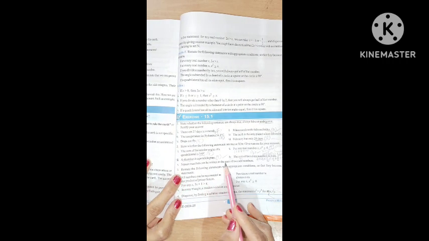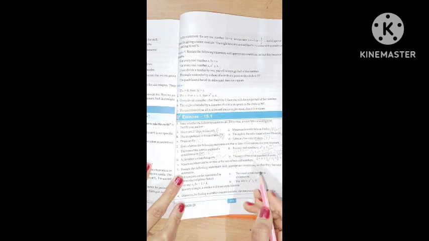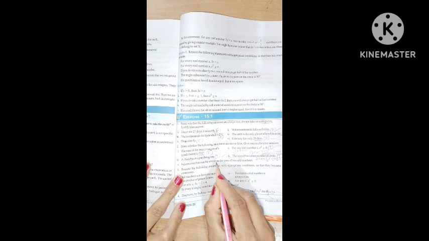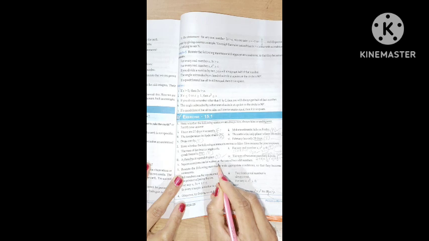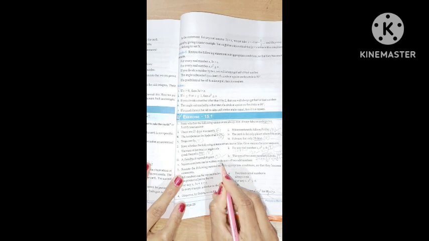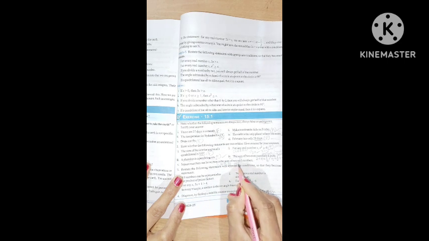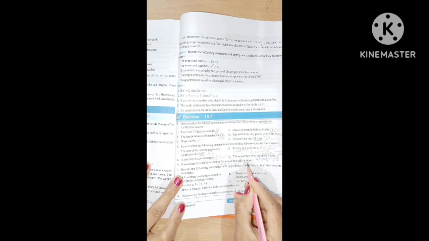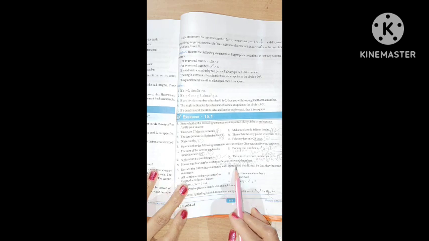Square numbers can be written as the sum of two odd numbers. Let us take the square numbers. Do you know the square numbers? What are the square numbers? 1, 4, 9, 16. It is nothing but 1 square, 2 square, 3 square, 4 square. Just like that. These are the square numbers.